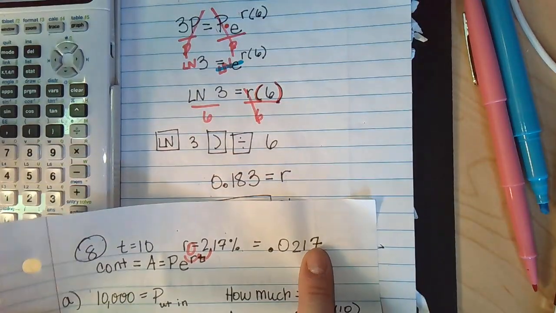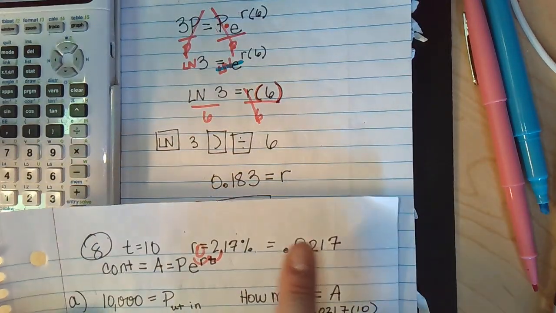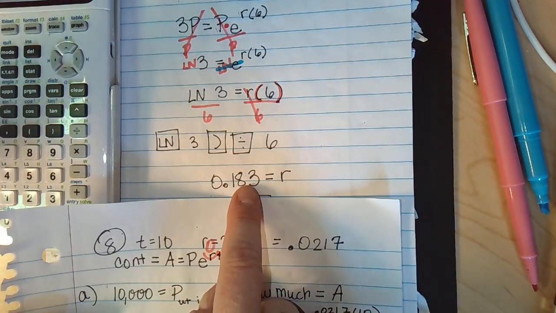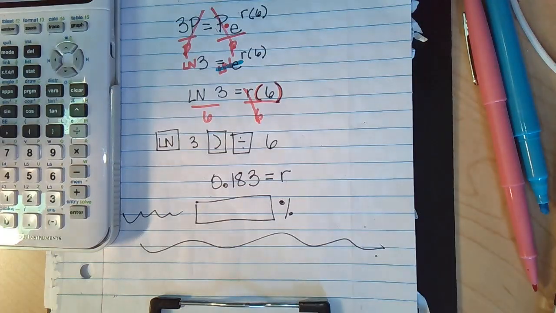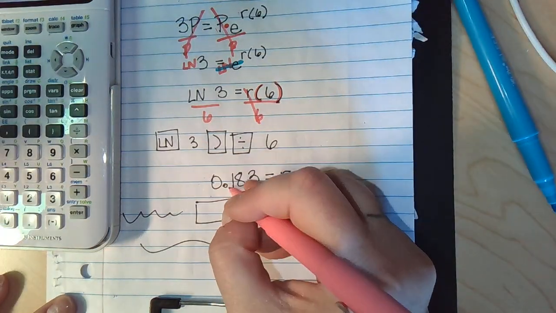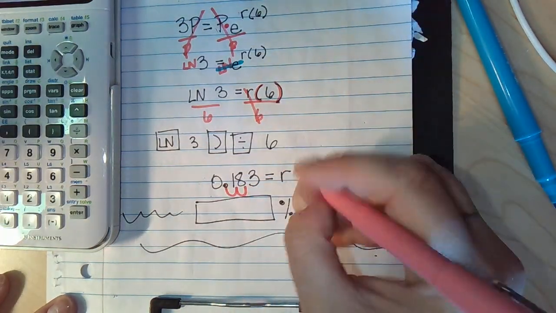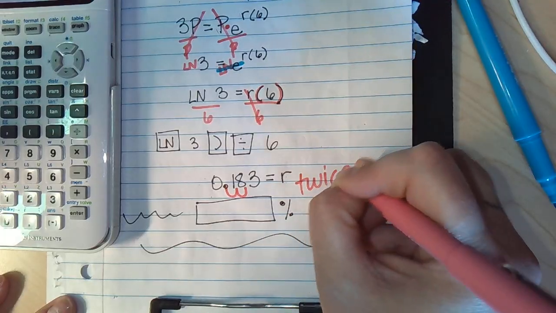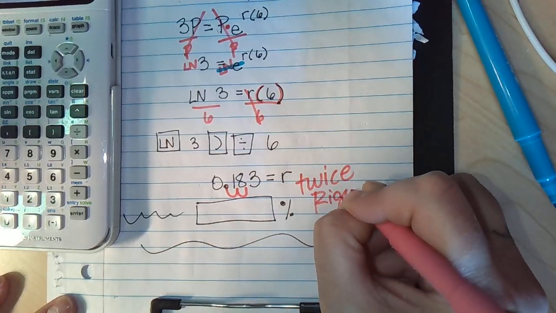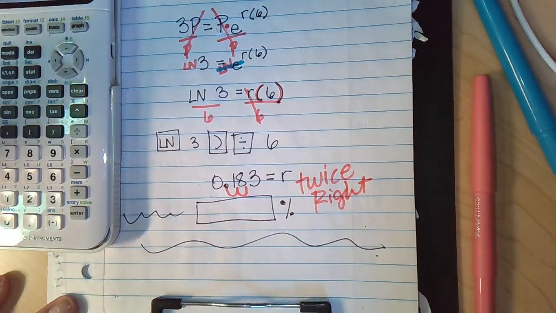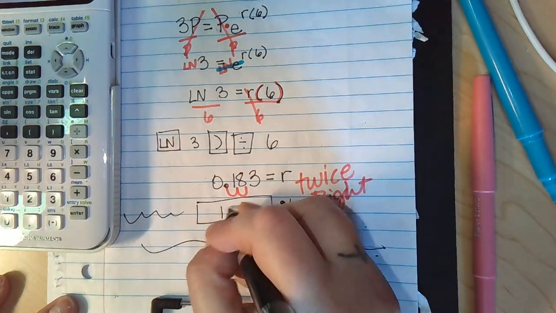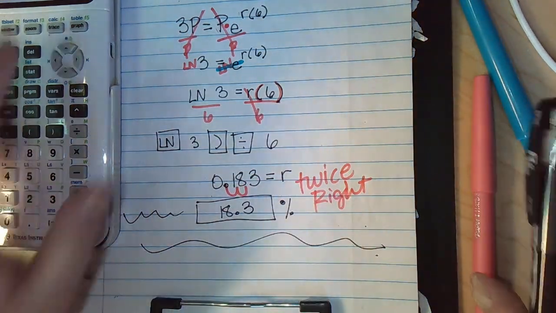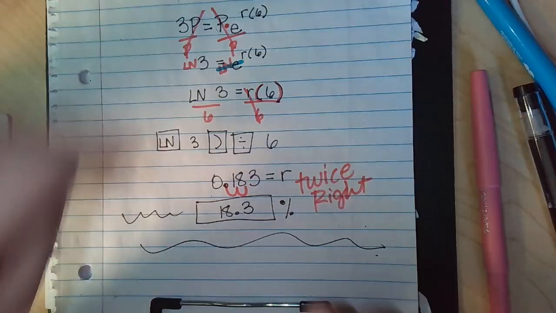It's like we're doing it backwards. So we're given the decimal and we want to come up with the percent, so move your decimal twice to the right. You might want to write that on your cheat sheet. Twice to the right will pop out 18.3%. And that's the nominal rate.